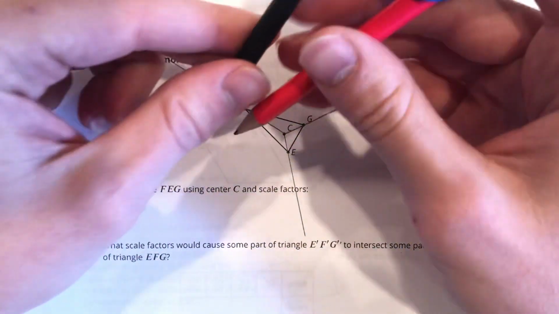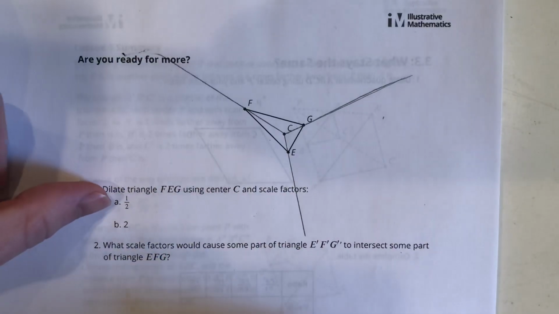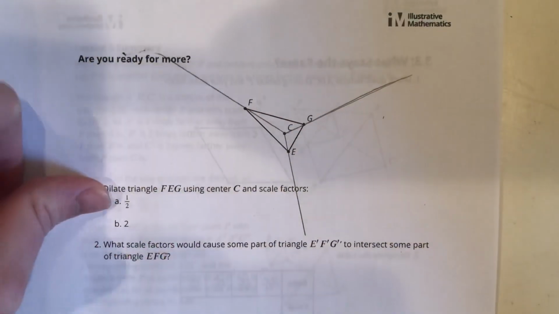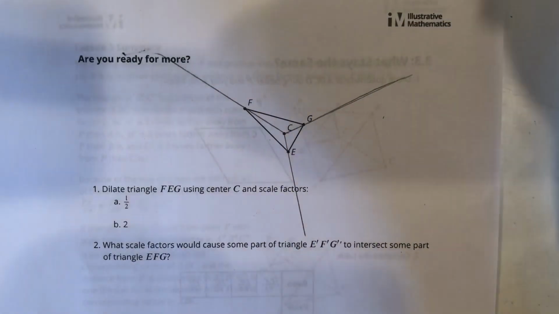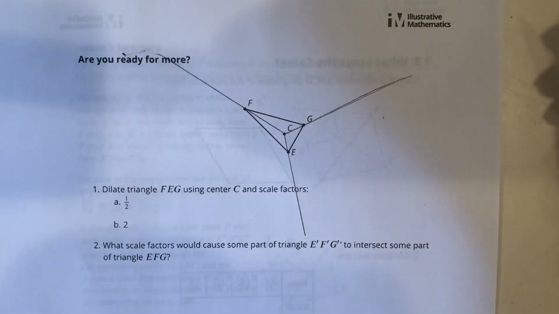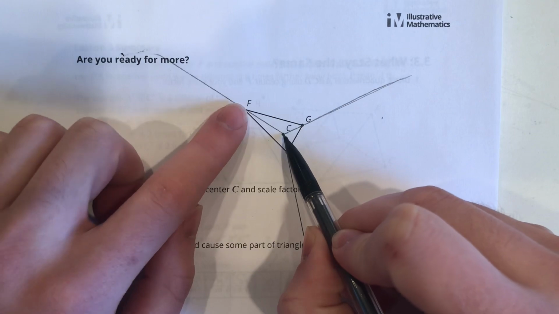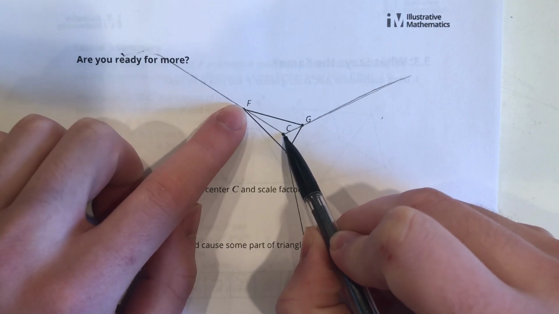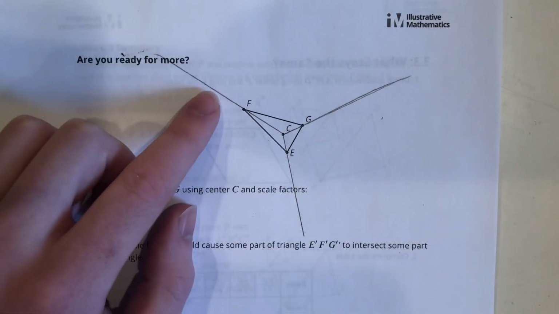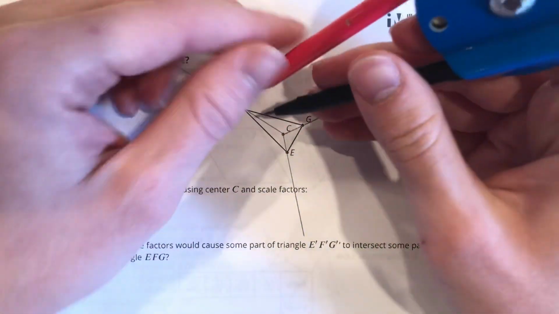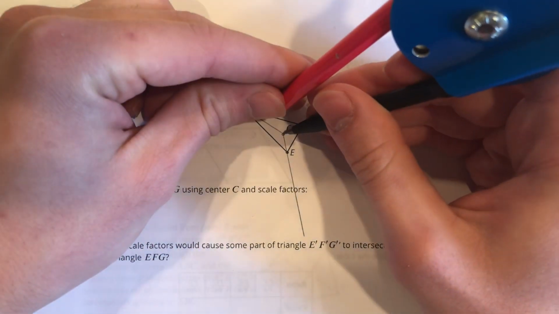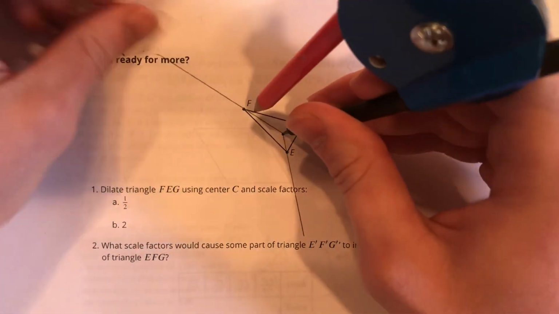Okay, so I'm doing first a dilation of 1/2. A dilation of 1/2 is not going to make this triangle bigger, it's going to make it smaller. Anytime my scale factor is less than 1, I'm always going to get a smaller resulting shape. So in order to do that, 1 times right here, half is going to be right in the middle. So of course we use our favorite construction anytime we're trying to find the middle of something, and that is our perpendicular bisector.